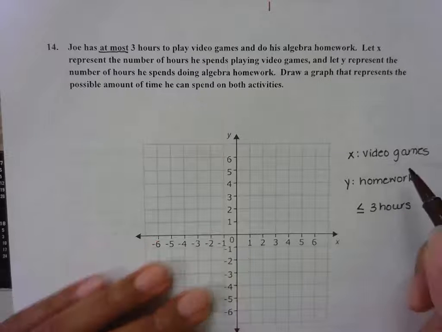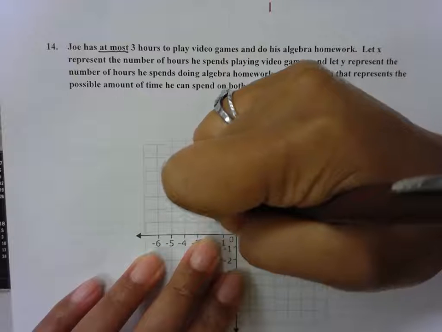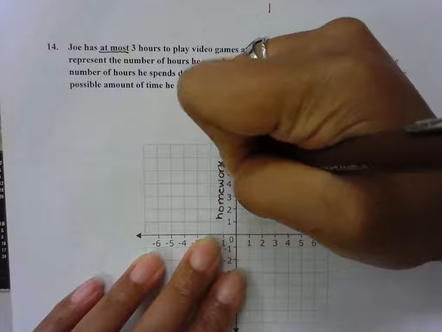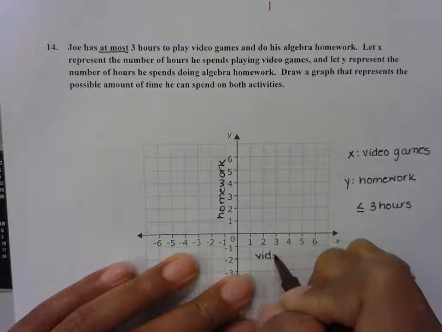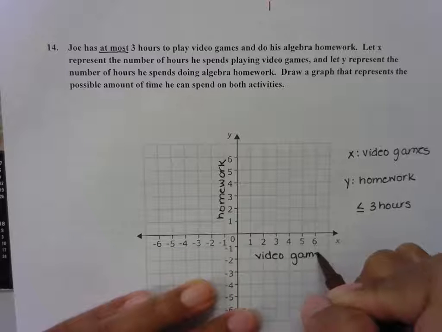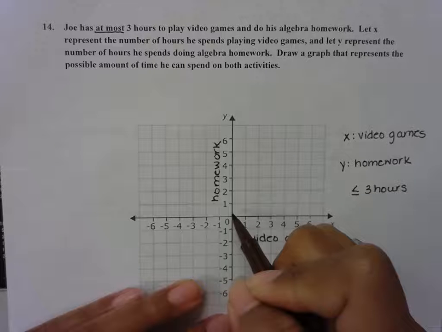And the Y is homework, so I'm just going to label it. And X is video games. Since I know it's not possible for him to spend negative time, he can spend at the very least no time doing either one.